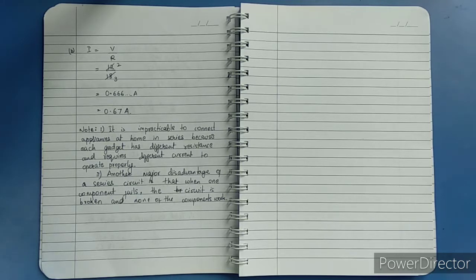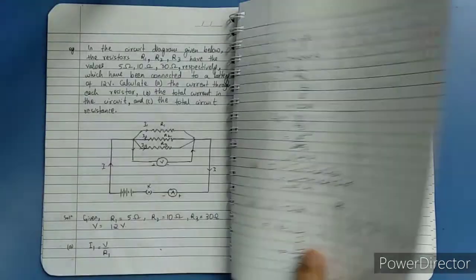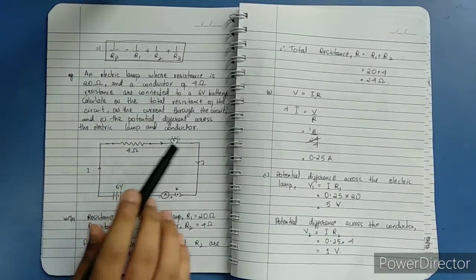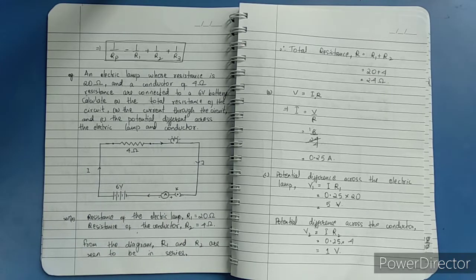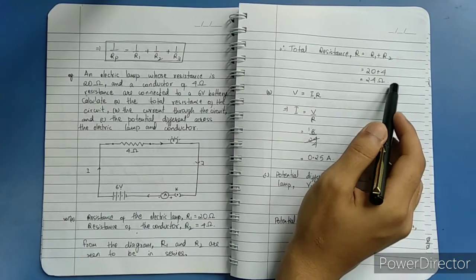If you are asked for a third point, you can add this: in resistance in series, the value increases. As we see over here, we had 4 ohm and 20 ohm. So the total resistance that we found out was 24 ohm. They added up, it increased.